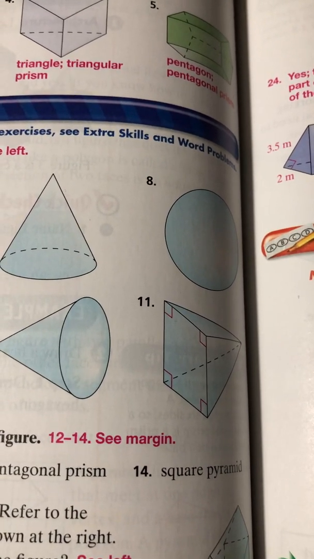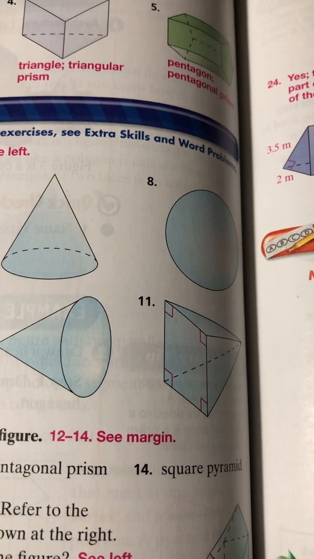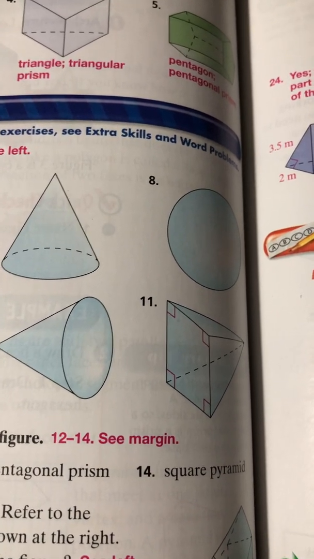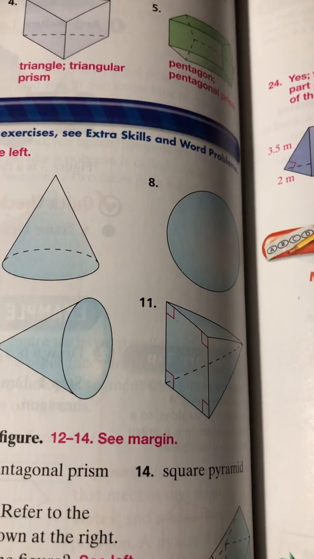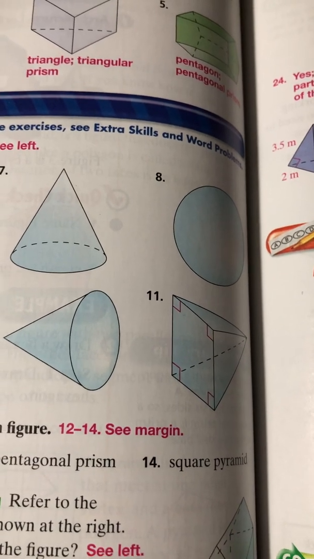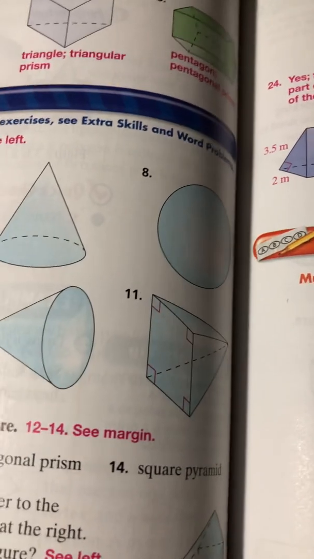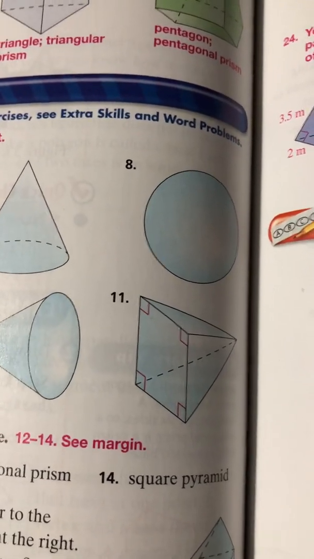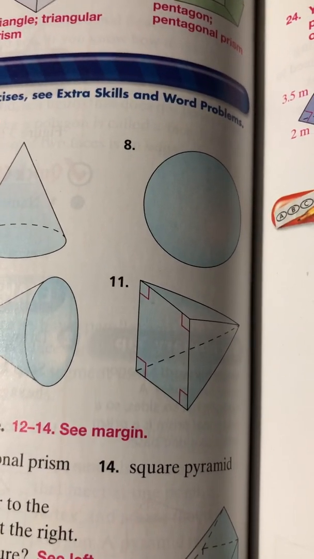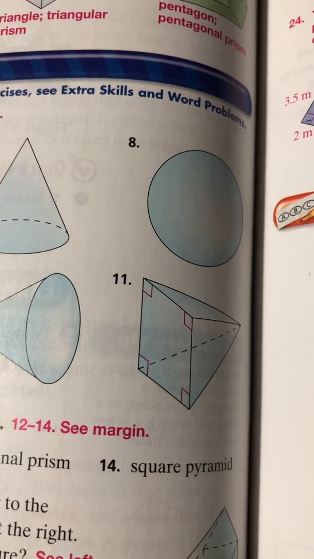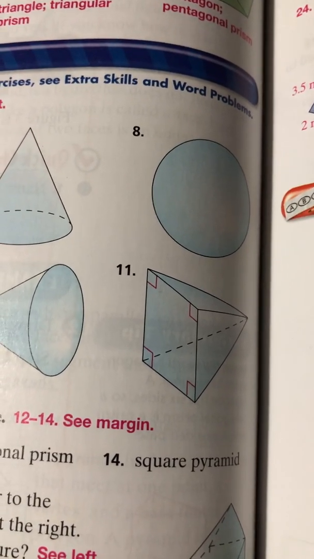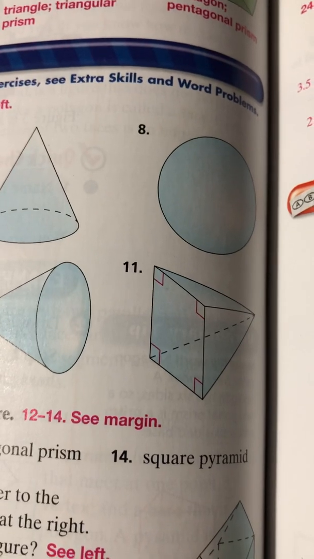And 11, 1, 2, 3, 4. It has a base with right angles, but it comes to a point, and if it comes to a point, it has to be a pyramid, and so the base has 4 sides. This is where it gets a little bit hard. 11 is called a rectangular pyramid. You, my dear friends in green math, you cannot just say pyramid.